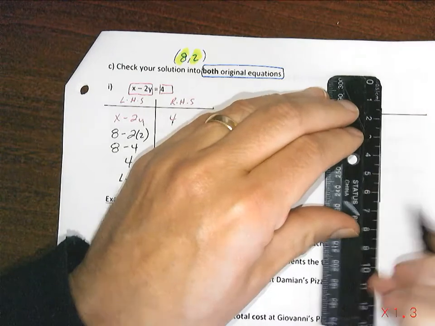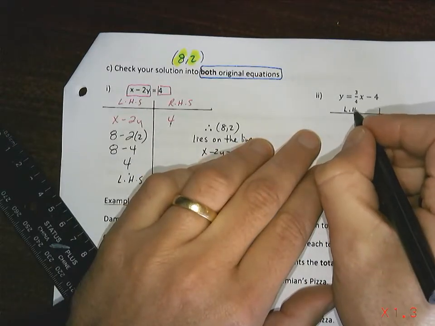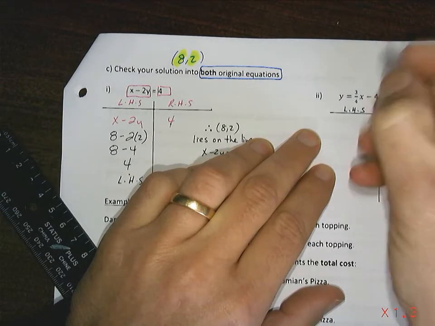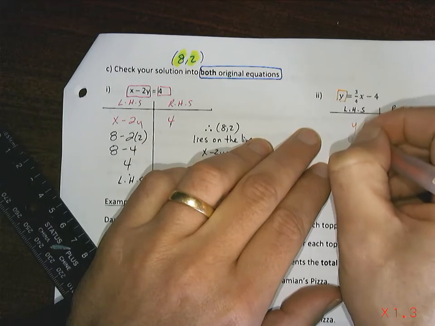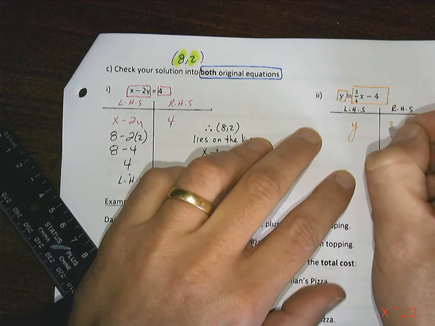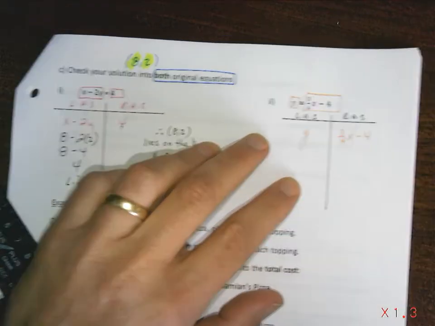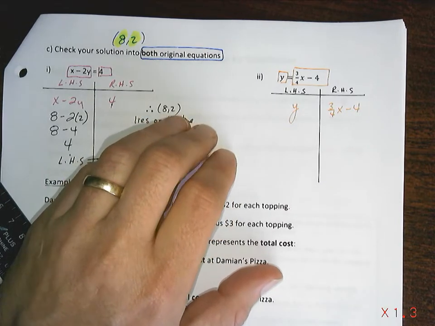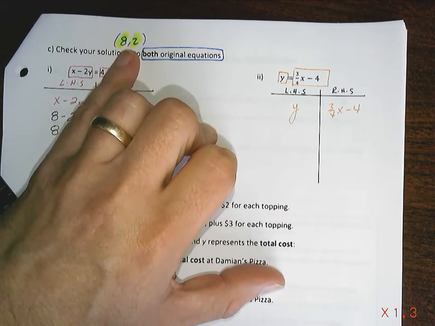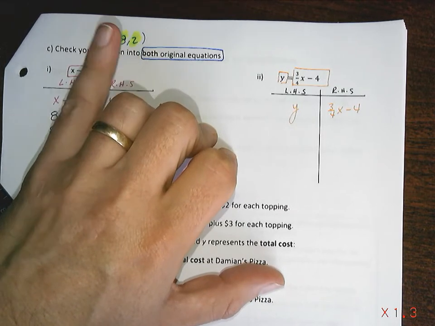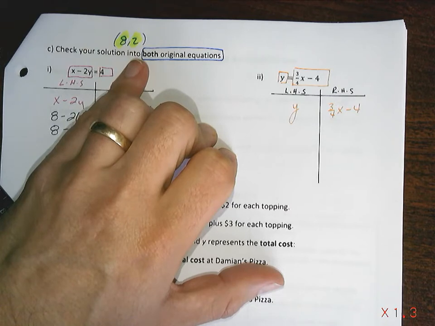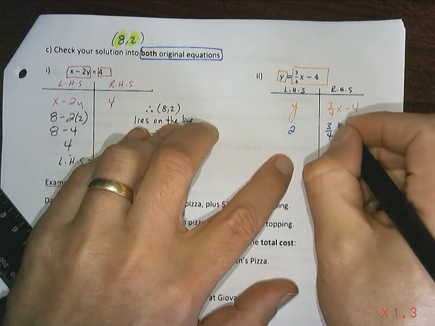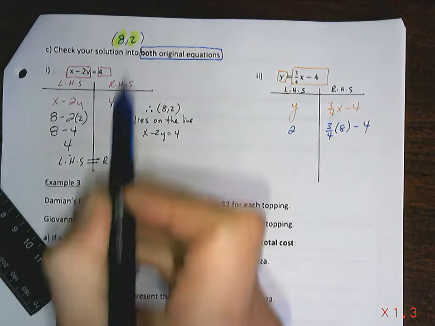So we set up a t-chart, and we put in the left-hand side, and we put in the right-hand side. And again, we're talking about the left and right-hand side of this equation. So the left-hand side is y, and the right-hand side is 3 over 4x minus 4. Now, what point are we checking? We're checking our original point, right? 8, comma 2. So I have to put in 8 for x's and 2 for y's. So I put in a 2 for the y, and I'm going to put in an 8 for the x. And that came from what I'm checking.